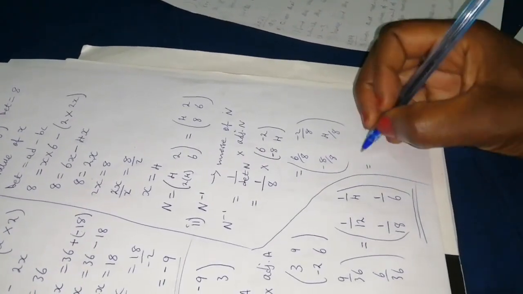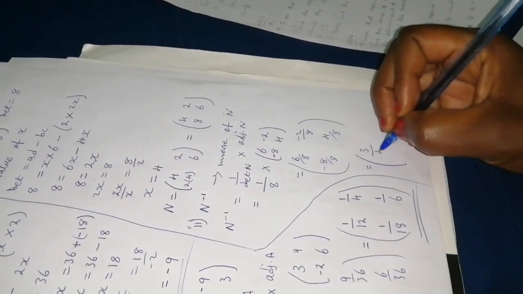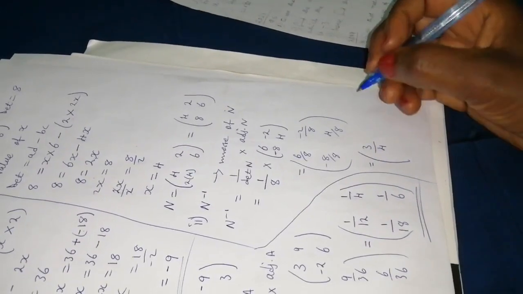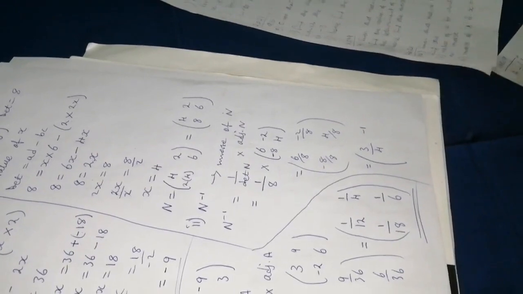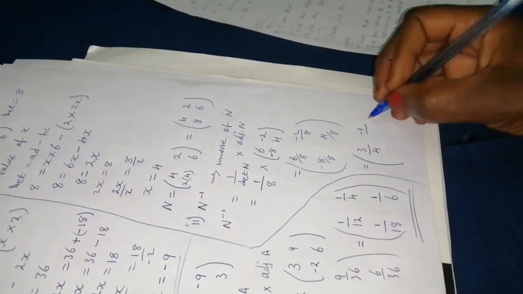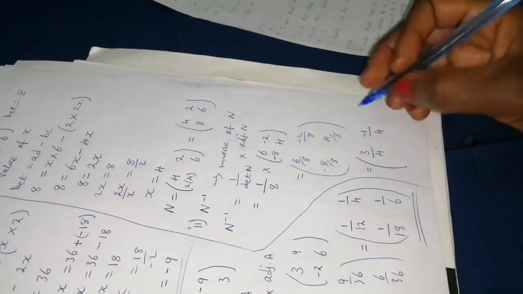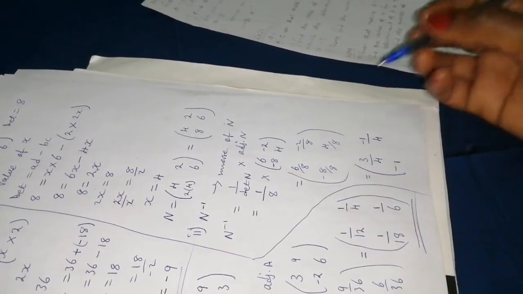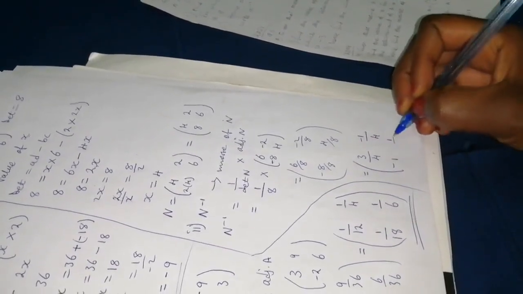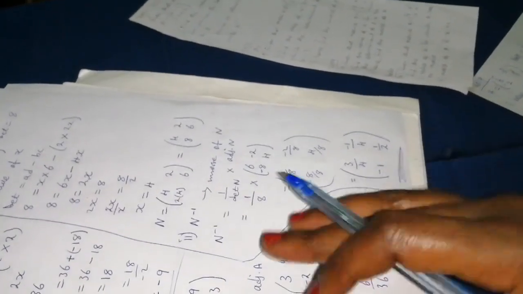2 can go into 6 3 times, into 8 4 times. 2 can go into negative 2 one time, then into 8 4 times. 8 into 8 is 1. This is negative, that's positive, so it will be negative 1. Then 4 into 4 is 1. Into 8 we have 2. So this is the inverse.